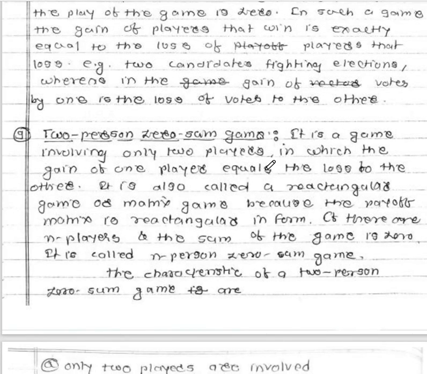Two-person zero-sum games. It is a game involving only two players in which the gain of one player equals the loss of the other. It is also called a rectangular game or a matrix game because the payoff matrix is rectangular in form. There may be n players and the sum of the game is zero, and it is called an n-person zero-sum game.